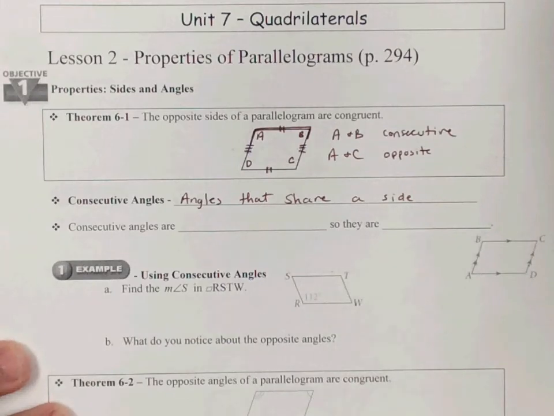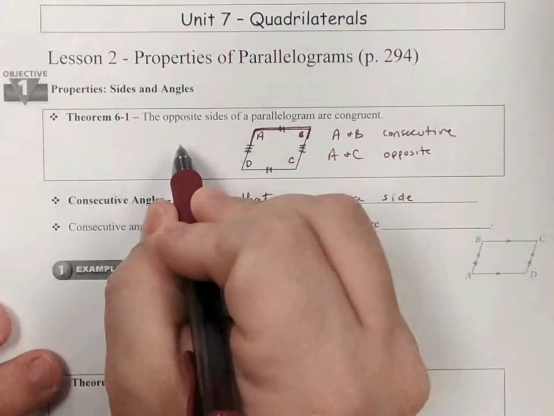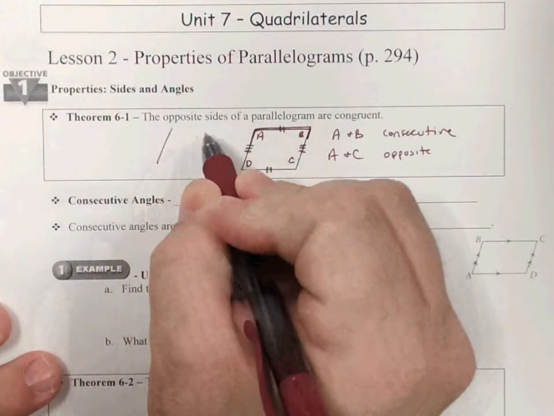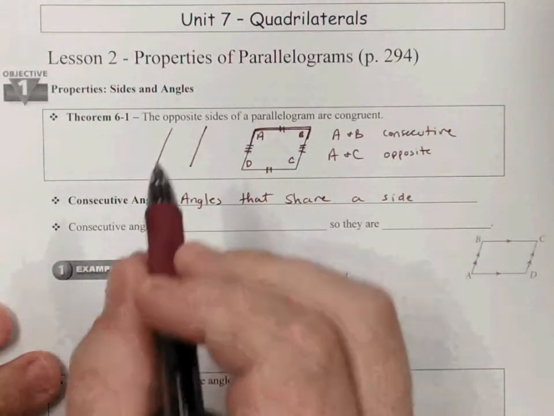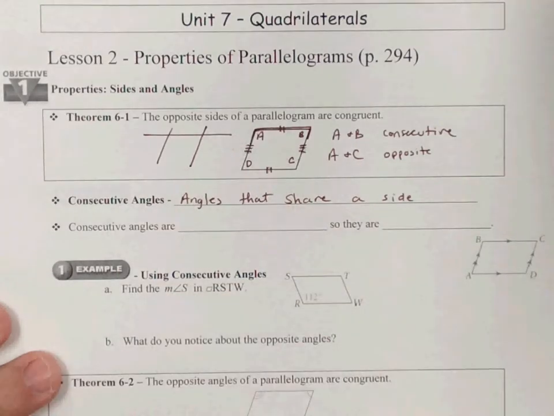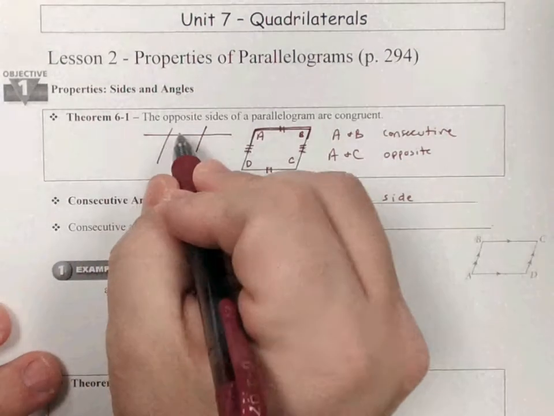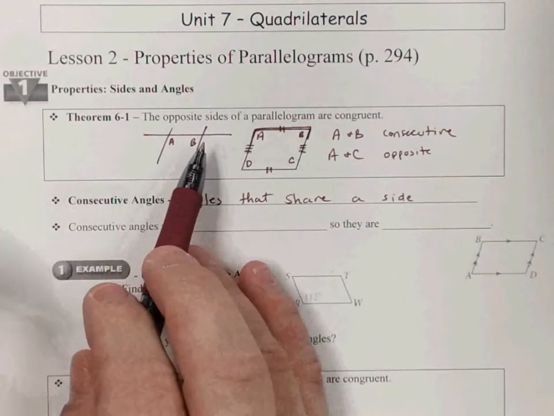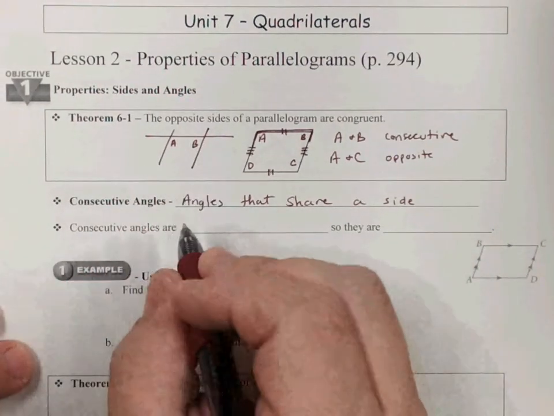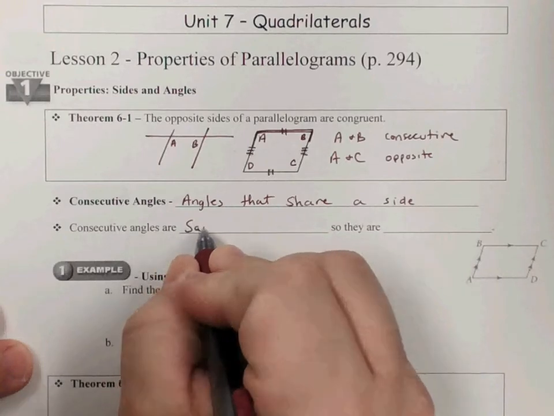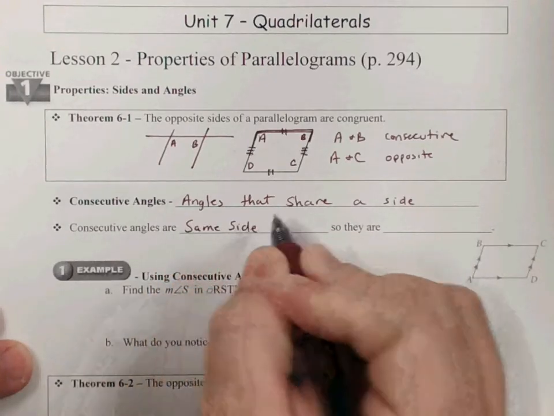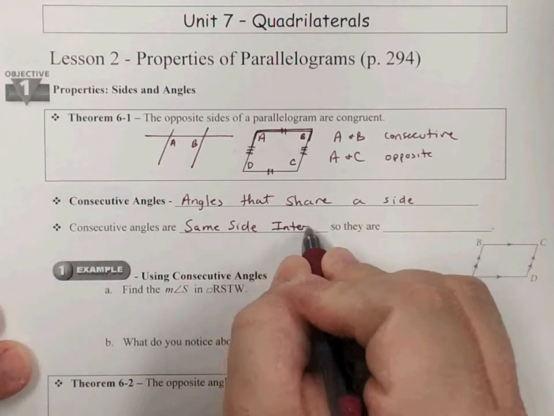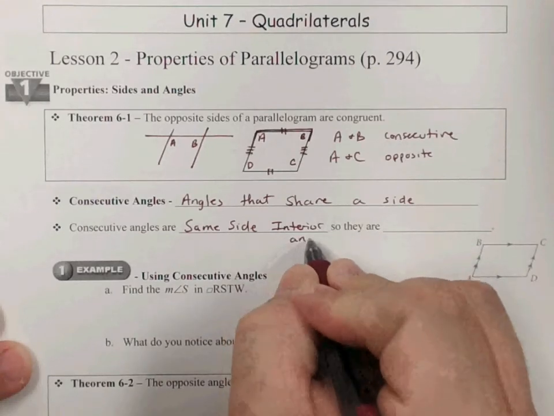If you remember anything from our talk with parallel lines being cut by a transversal, say I have these two parallel lines, I have a transversal, we may have to turn our paper, but if I label this A and B, they are on the same side of that transversal, so we say they are same side interior angles.